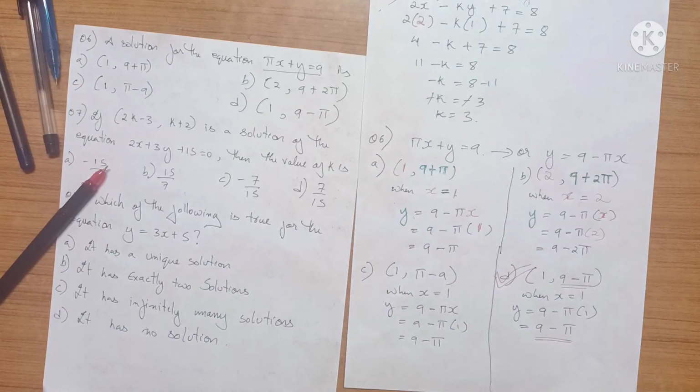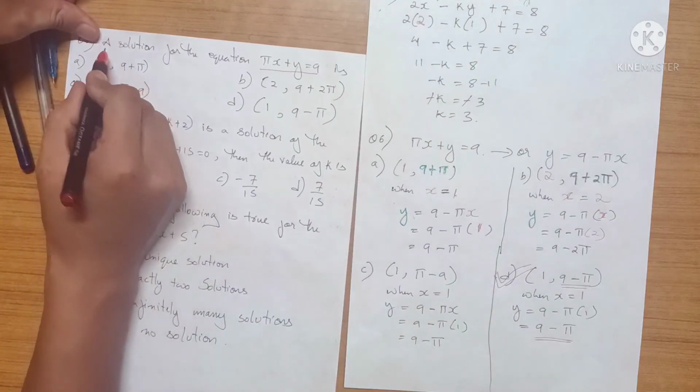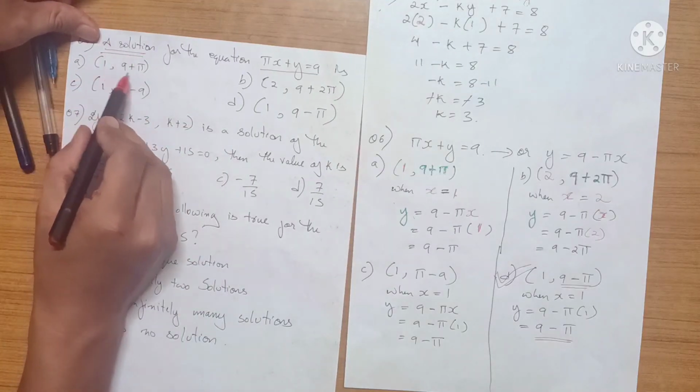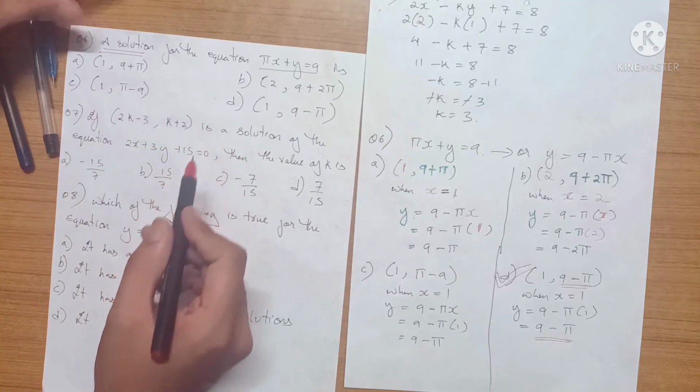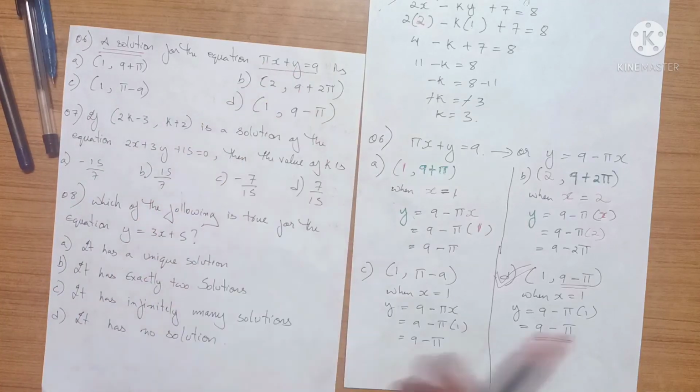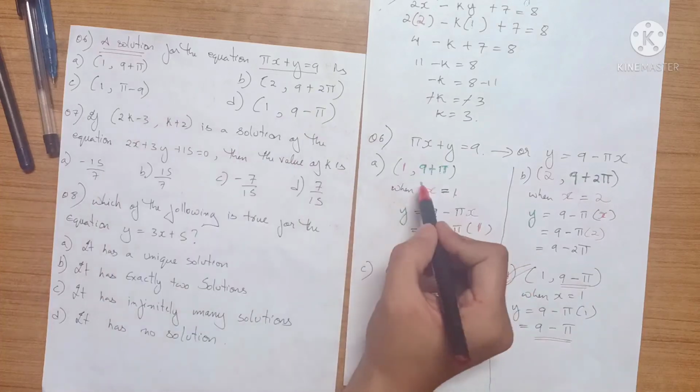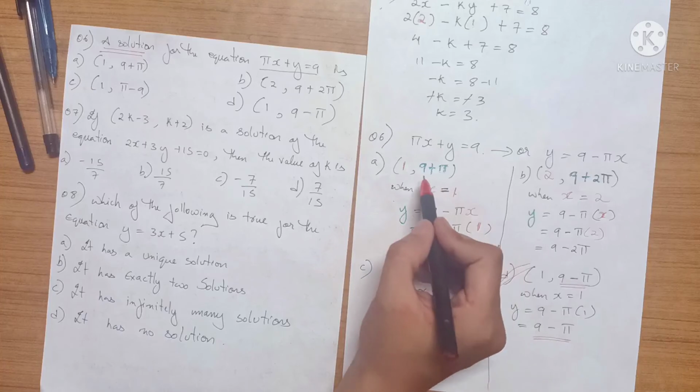They're saying these are solutions. A solution means one of these has the value of x and y correct. Got it? So when x is 1, y should be this.